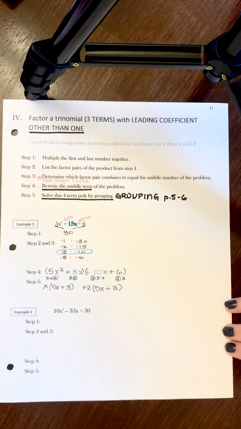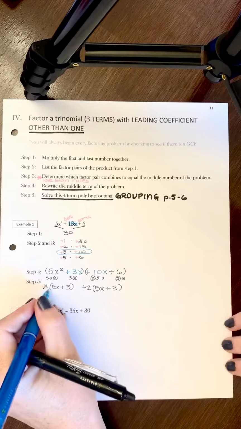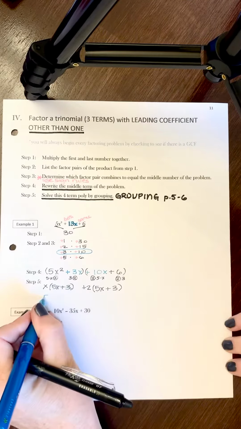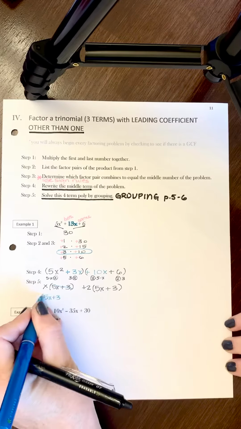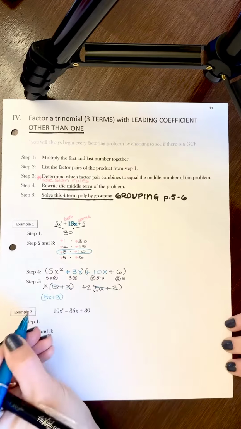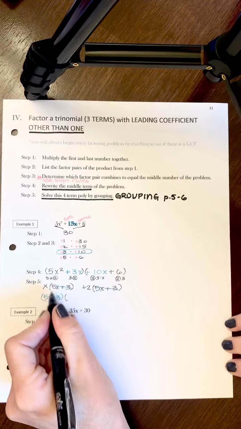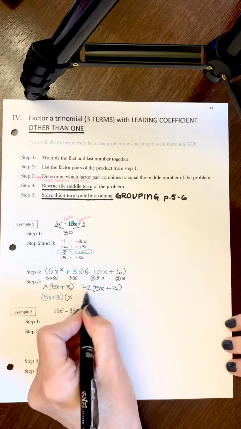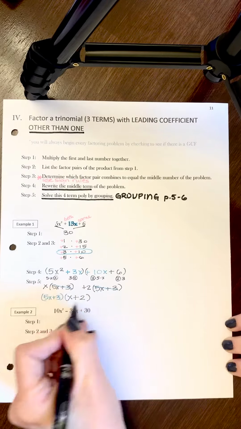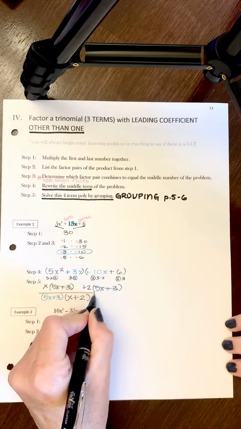So this first group has a 5x plus 3, and the second group has a 5x plus 3. So I factor out the 5x plus 3, and what I'm left with here is an x, and here I'm left with a plus 2. So that's my answer.